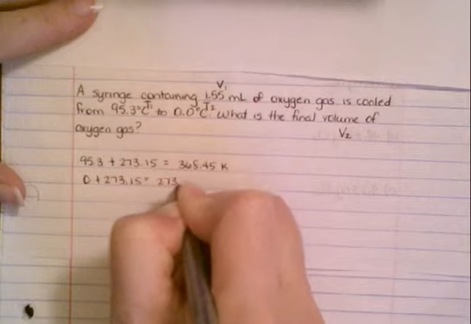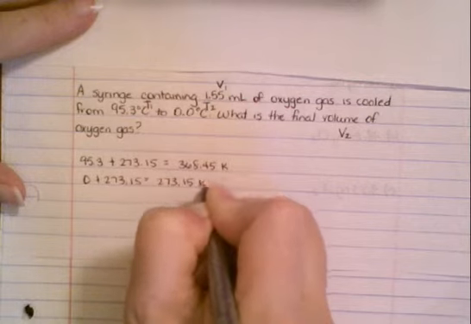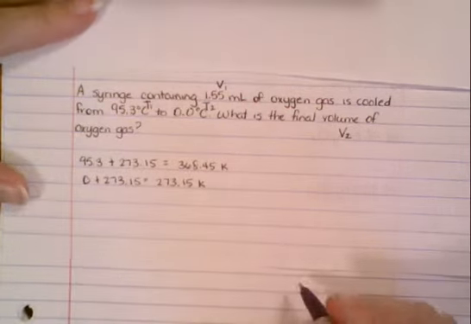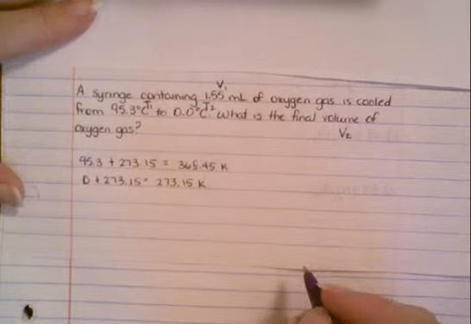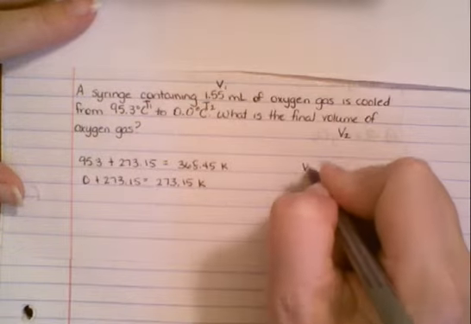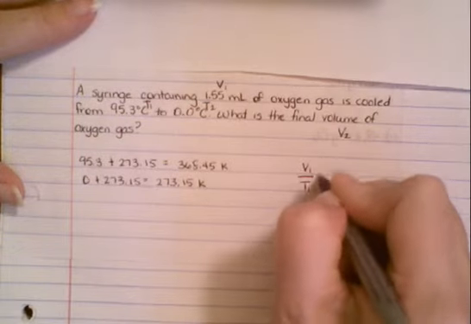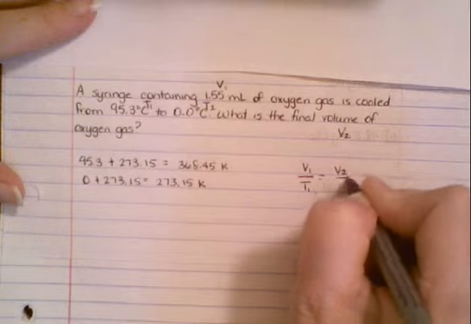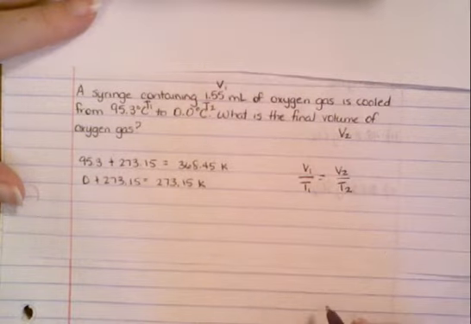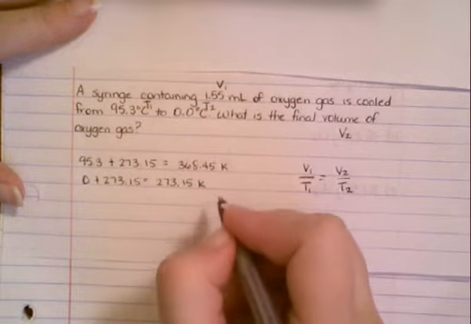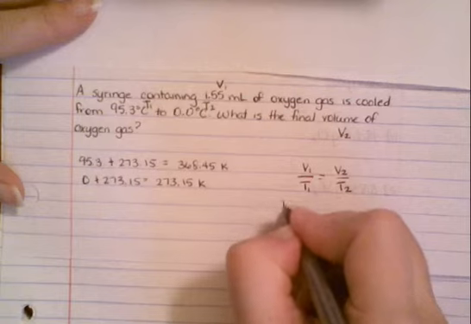So now I've got my two new temperatures in kelvins. Remember, they're not really new, they're just in a different unit. Now, if this is volume and temperature, that's Charles's law, so we're going to have V1 over T1 equals V2 over T2. So when I plug in what I know, I have this in milliliters.